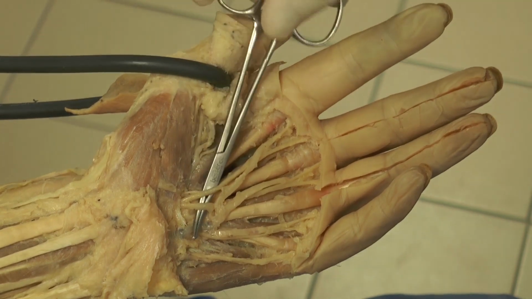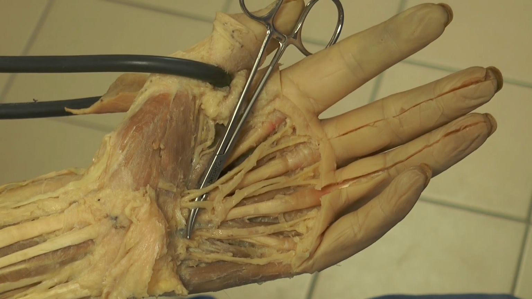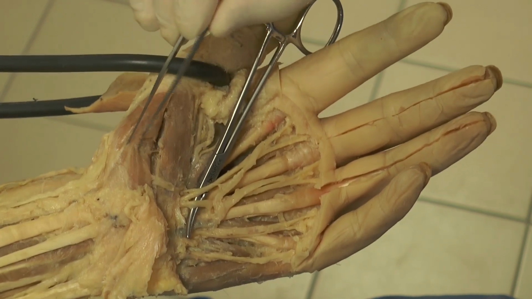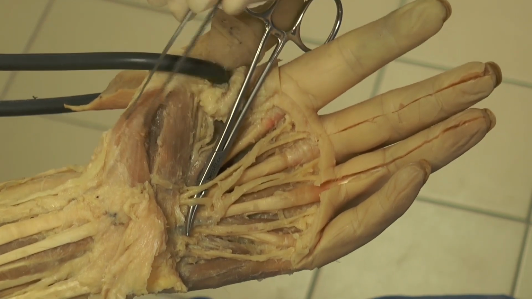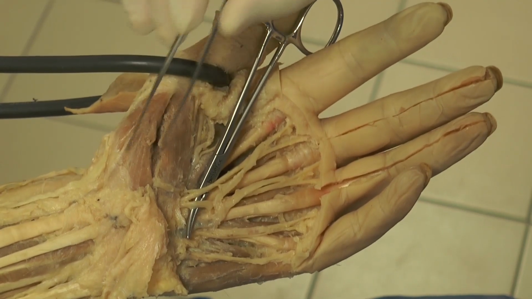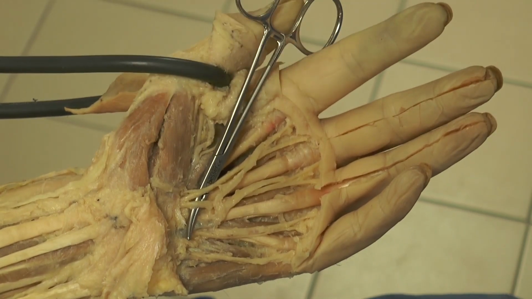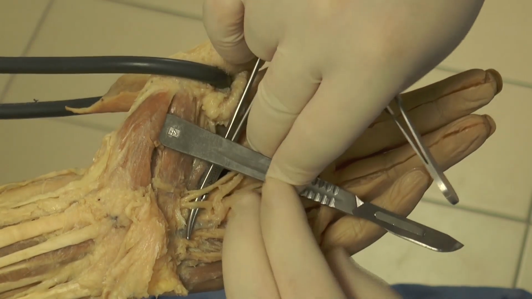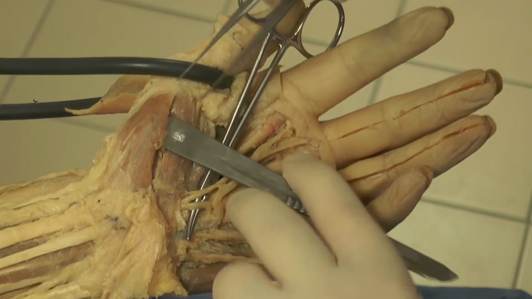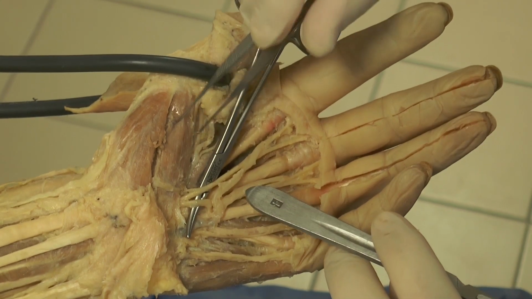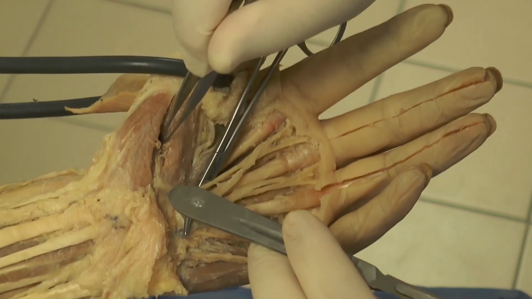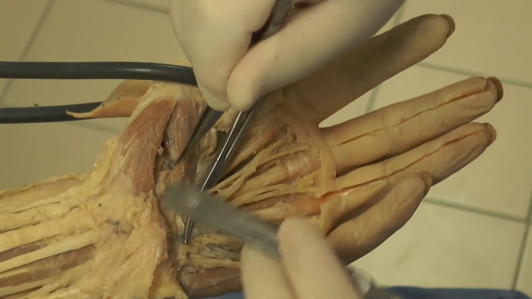Okay, so let me just put this in. This is the median nerve here. So this muscle here, these are the thenar muscles. This is the abductor pollicis brevis, this muscle here, okay? This is the abductor pollicis brevis muscle. All right. Let me put this over here. So this is abductor pollicis brevis. This is the flexor pollicis brevis, and then in between, you see this muscle in between? There's a muscle in between these.